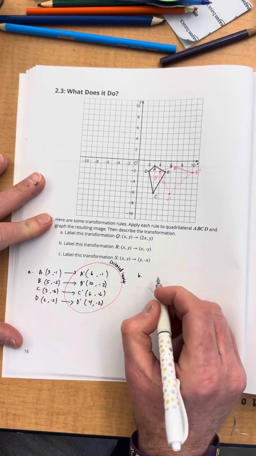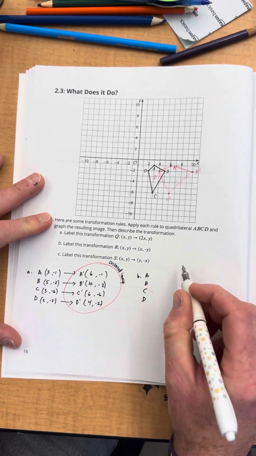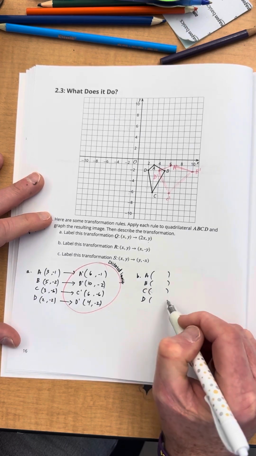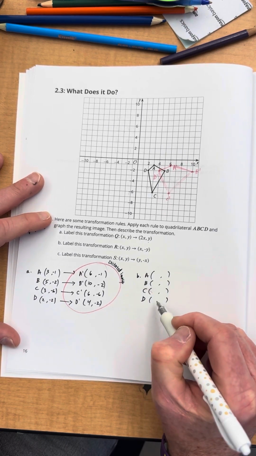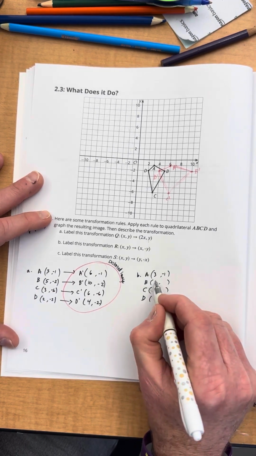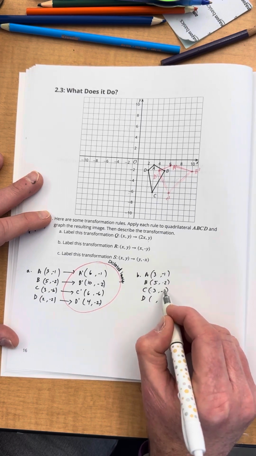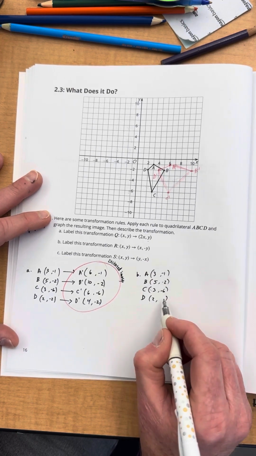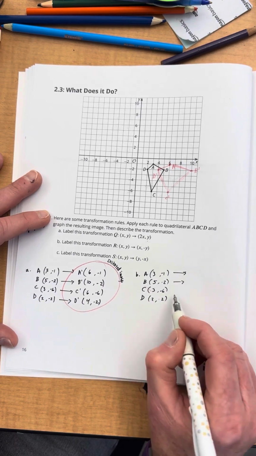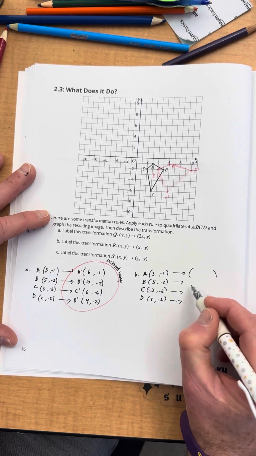So B, you just rewrite A, B, C, D. Now you already have A, B, C, D, so no need to do any math, just copy. So A, 3, -1, B, 5, -2, C, 3, -6, and D, 2, -2. Draw a little arrow. And we're going to get our new points.